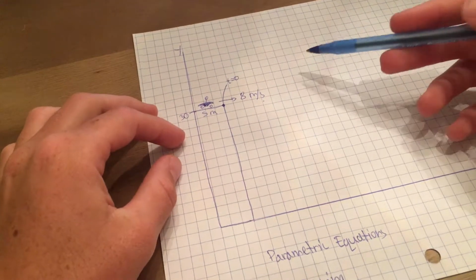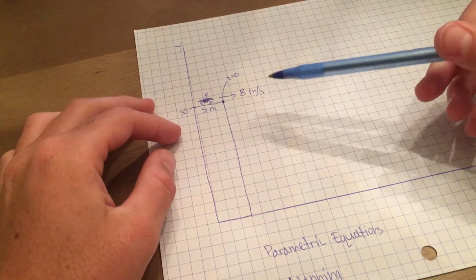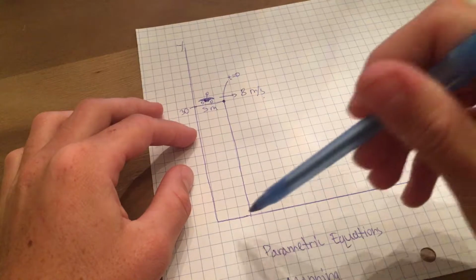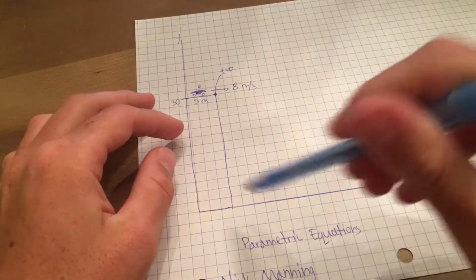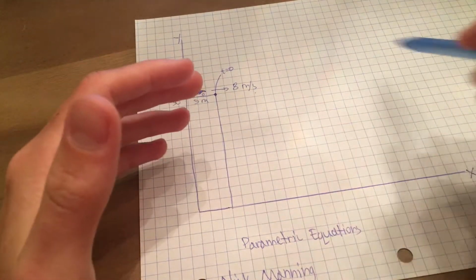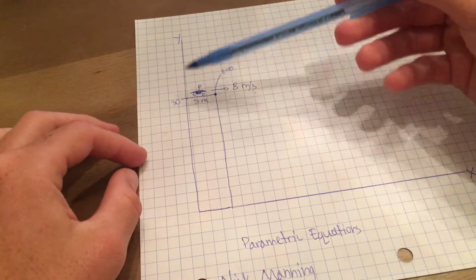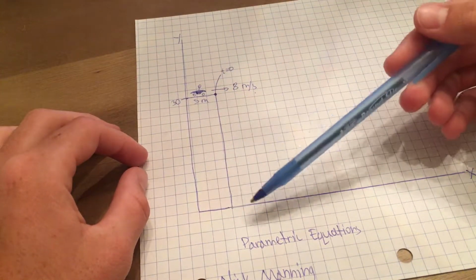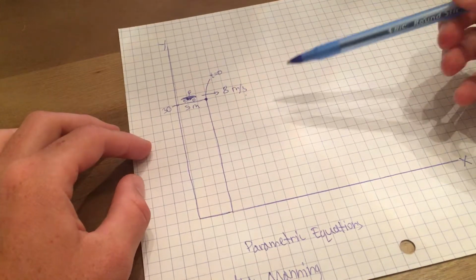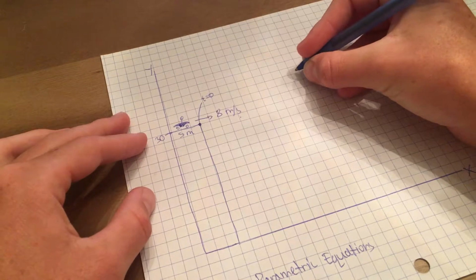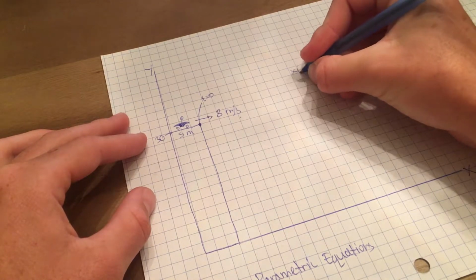So first off, we need to figure out x as a function of time. So how fast he'll be going to the right. And then later we'll figure out y as a function of time, which is how fast he's going to go towards the ground. So first, for x as a function of time, I'll do it up here so we have space to graph below.